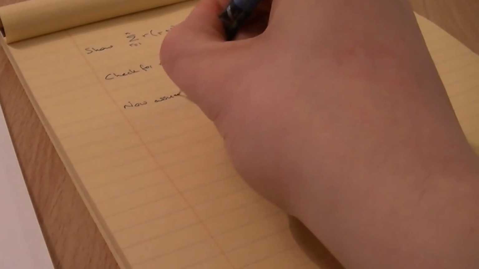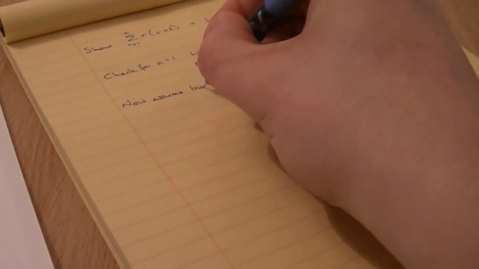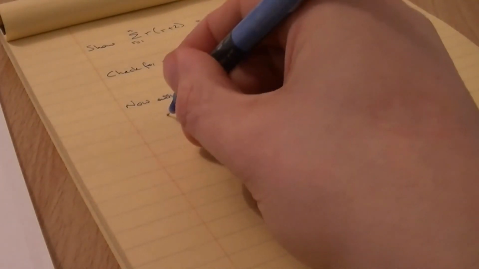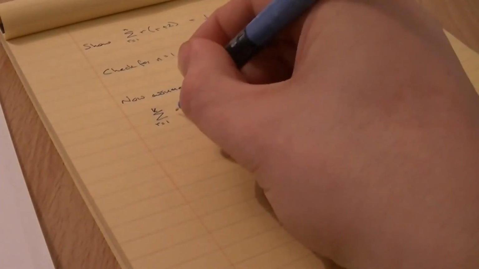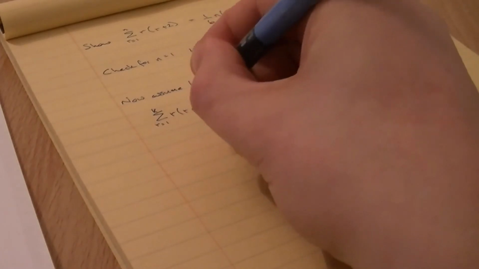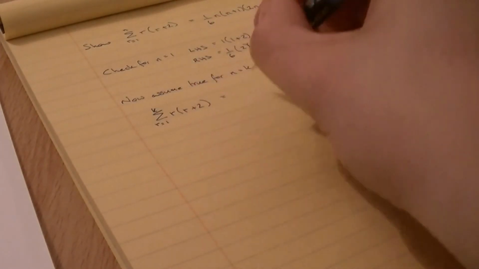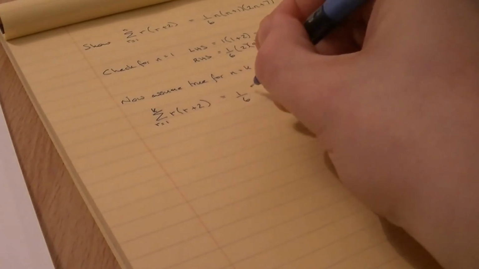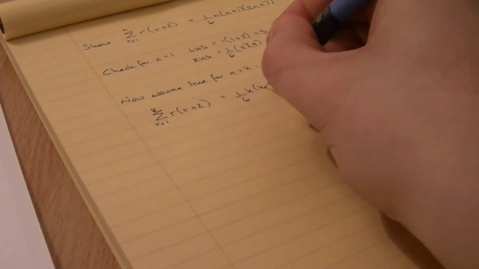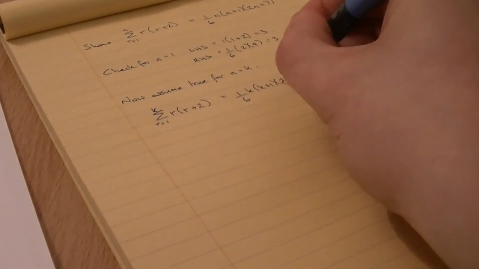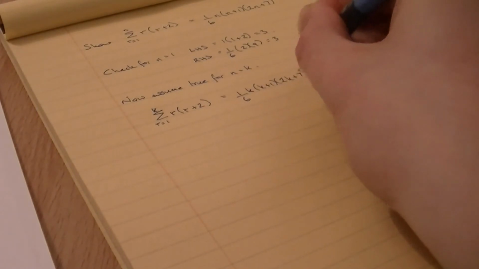Now assume true for n equals k. So what we're saying is the sum of r equals 1 to k of r upon r plus 2 equals 1/6 k upon k plus 1 upon 2k plus 7. Alright?